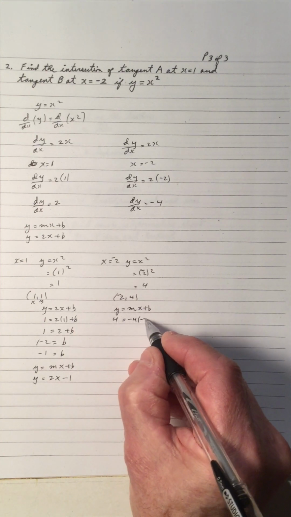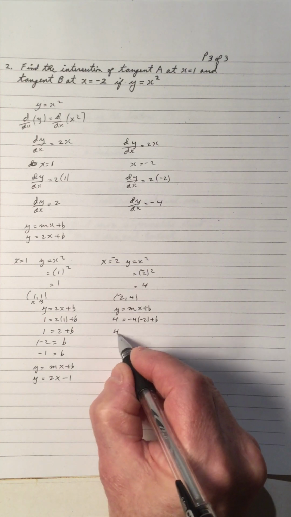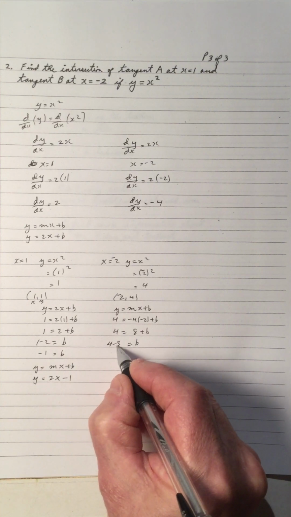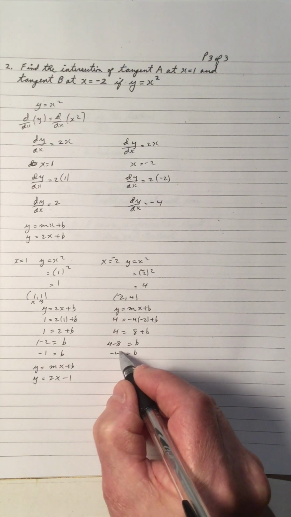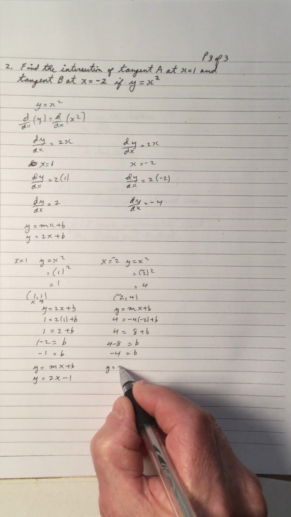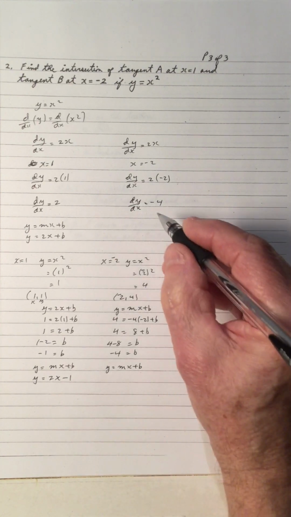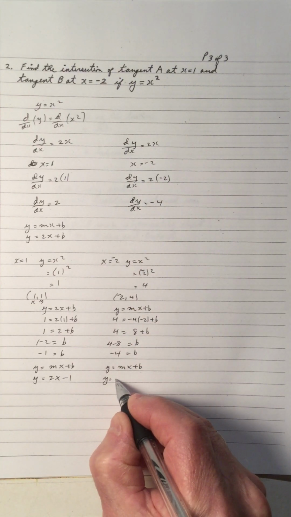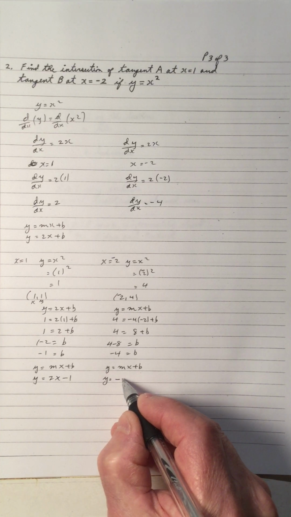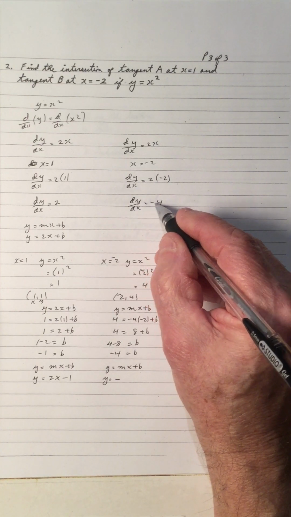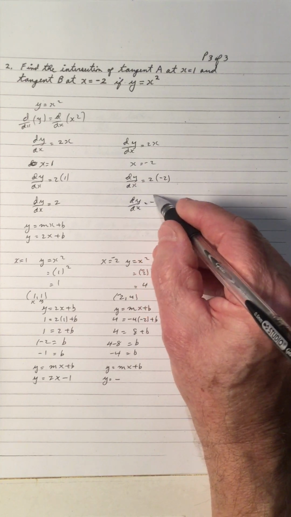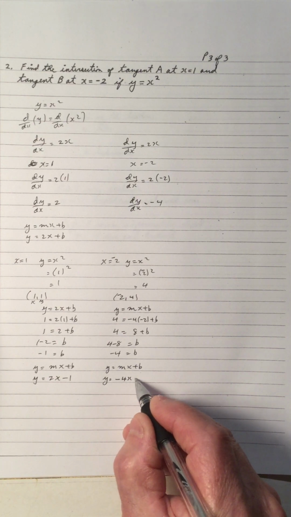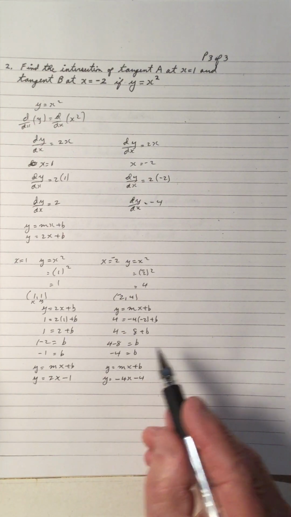The x is negative 2, so 4 equals 8 plus b, so b equals 4 minus 8, so b is negative 4. So the equation y equals mx plus b at x equals negative 2. The equation is, the slope is negative 2. Oh, the slope of the tangent, I almost made a mistake there. The slope of the tangent is negative 4. So that's negative 4x minus 4. So this is the equation.